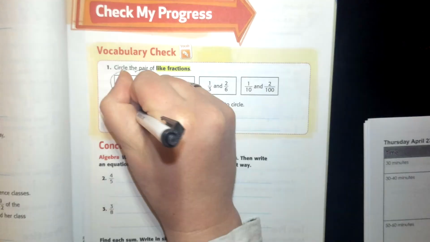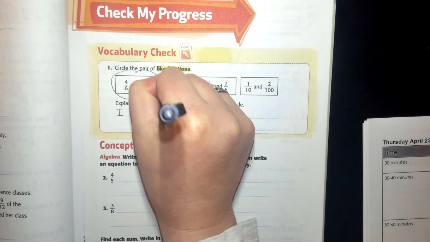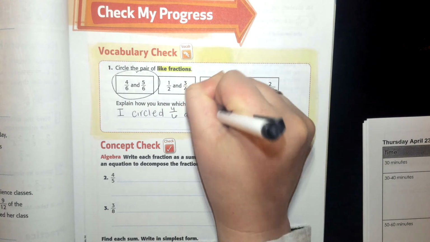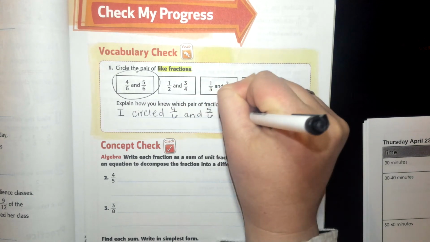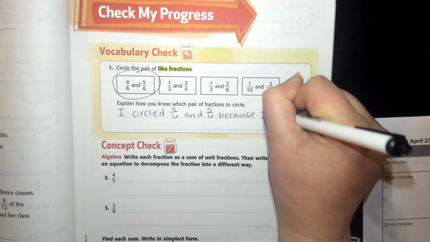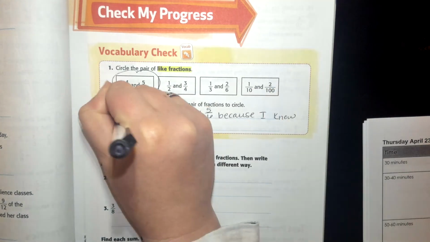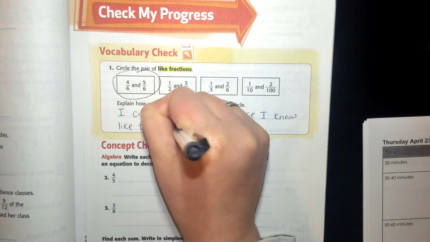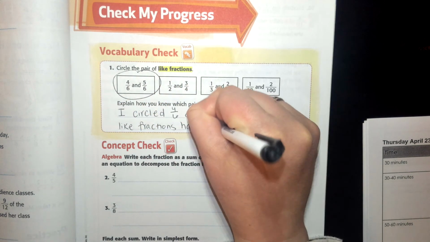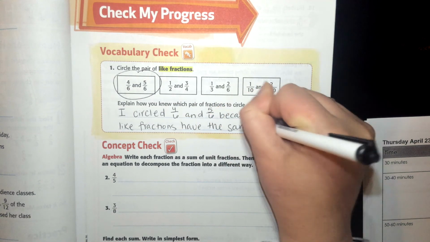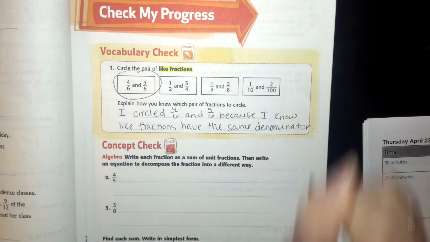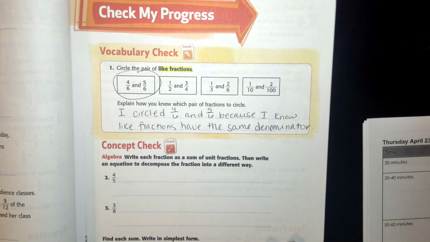I circled 4/6 and 5/6 because I know like fractions have the same denominator. Now, of course, you can pause this video to copy down my sentence, or you can write your own.